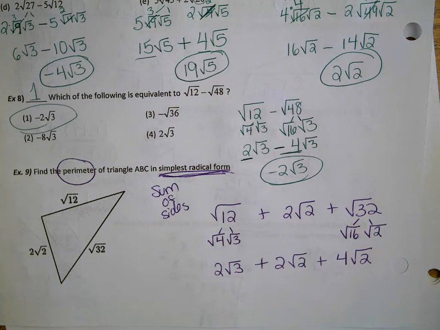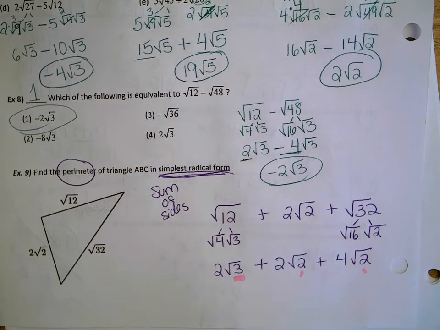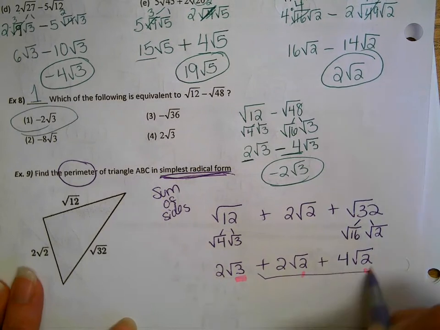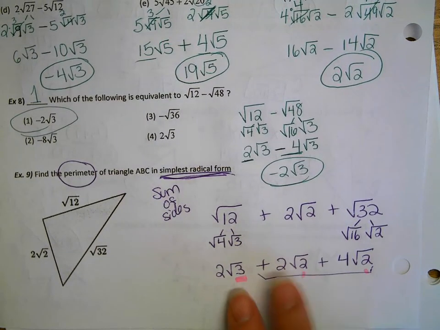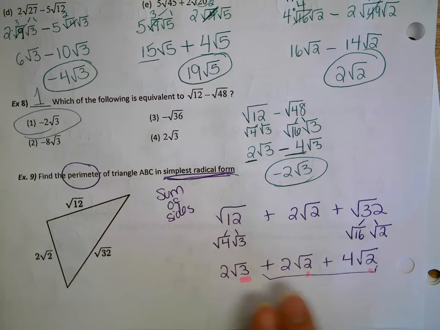Now be careful as you're adding these common terms. Square root of 3, square root of 2, and square root of 2 are a little bit different. Okay? The only two that can combine together are the last two. So these are considered unlike terms. You can't add 2 radical 3s and 2 radical 2s. Those don't mesh well. Okay?